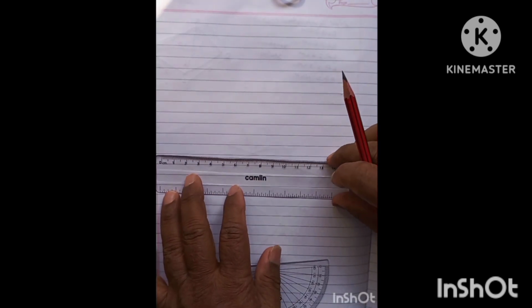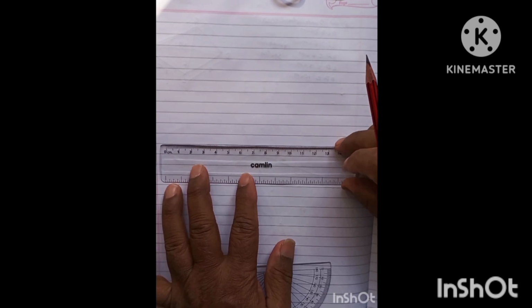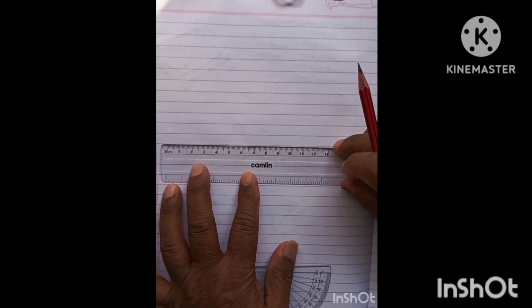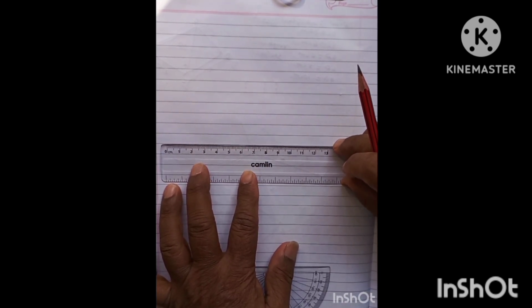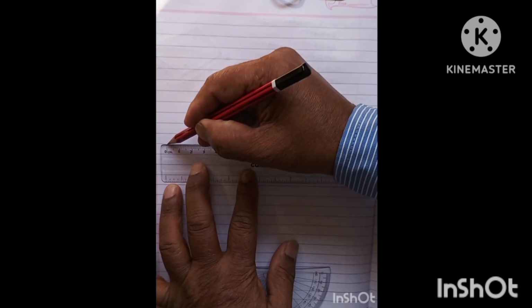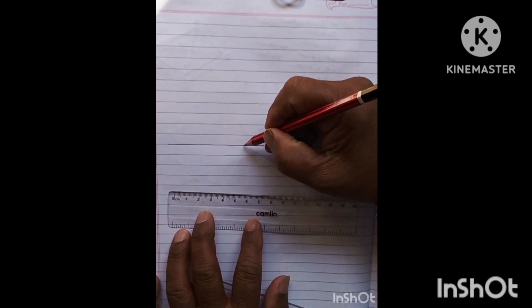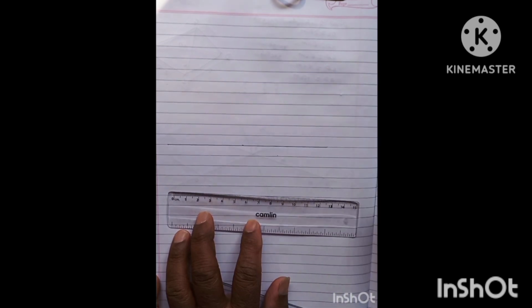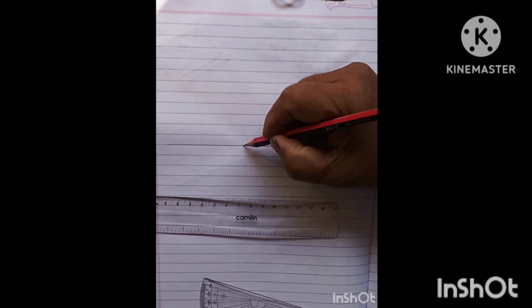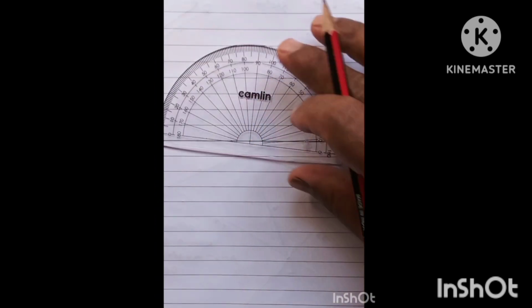So we proceed. Now we will see how angles are to be taken. See, this is a straight line. This we have to take very carefully. It's a very important aspect of geometrical construction. I have taken a close up.